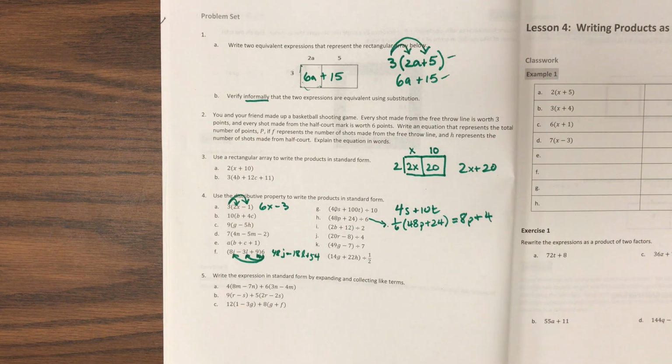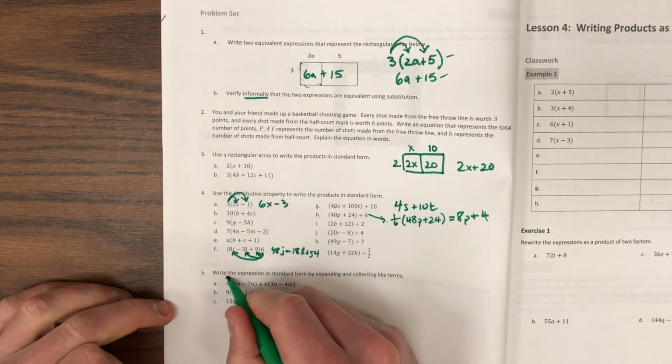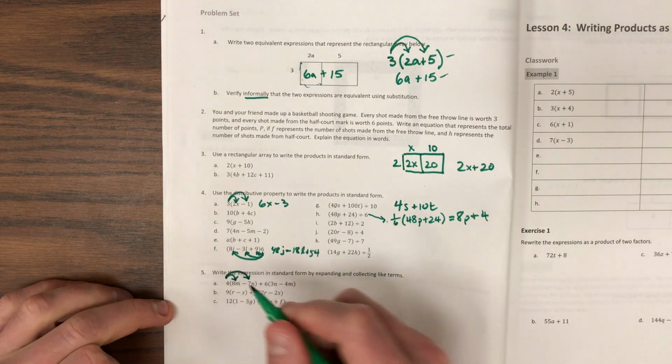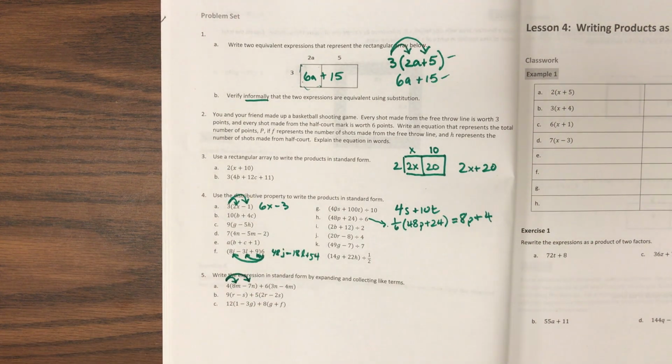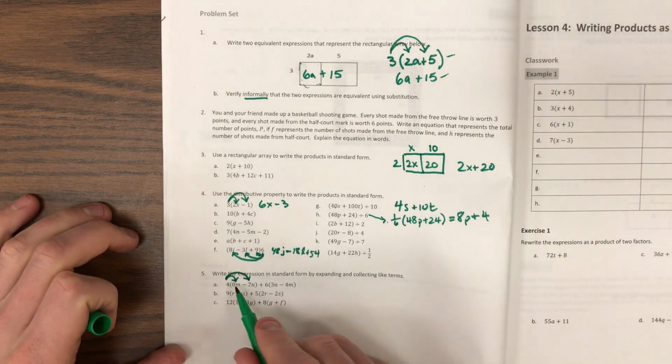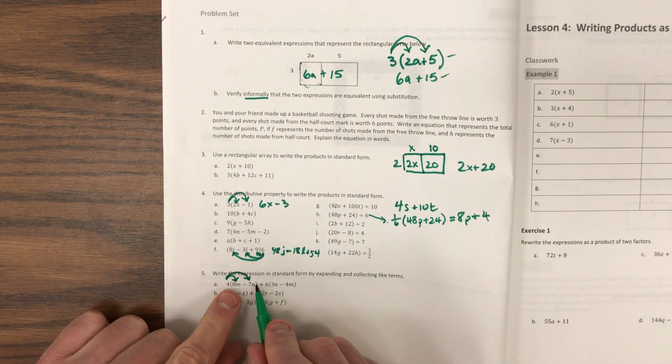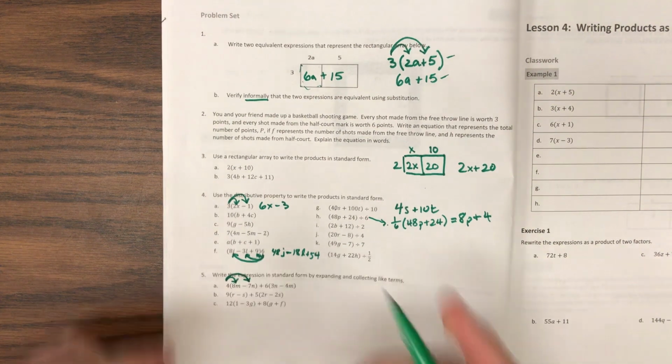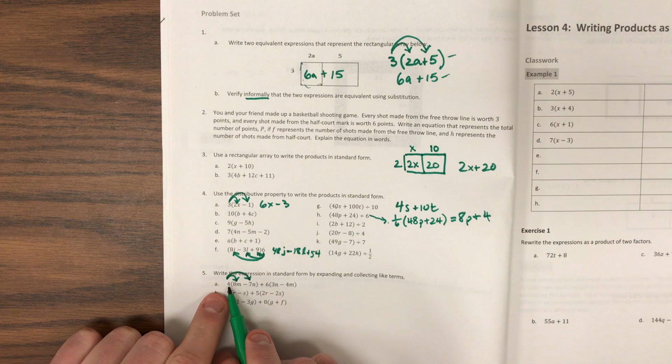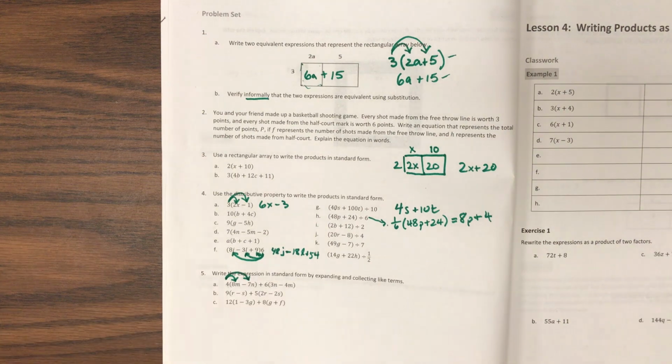And then for the last ones, they say, write the expression in standard form by expanding and collecting like terms. So when they say expanding here, what they really mean is using the distributive property. Distributing is a form of expanding because you're sort of breaking these terms outside of their parentheses. You're changing what is a product of two factors, this 4 and the quantity inside the parentheses, to terms that are being added. So I guess I'll just do this first one, and then I'll leave the other two for you.